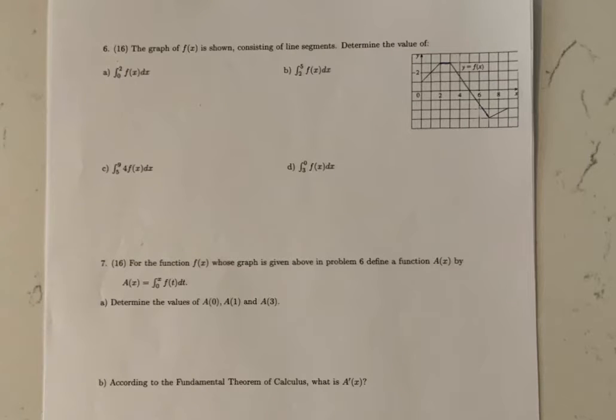For page 3, we start out with a problem where we get the values of 4 integrals from a graph. You're told that the graph consists of these line segments. Everybody's graph was a little bit different, at least the 3 sections had 3 different versions of it. So I won't go into a lot of detail here, but I'll do the first one, I guess.